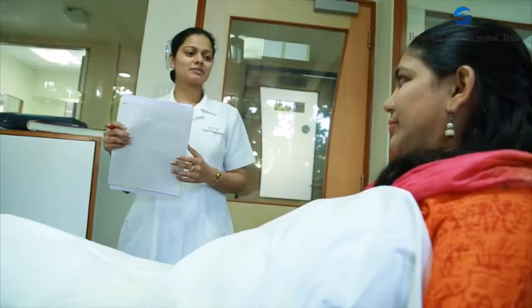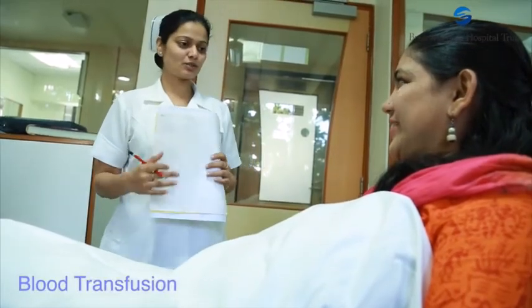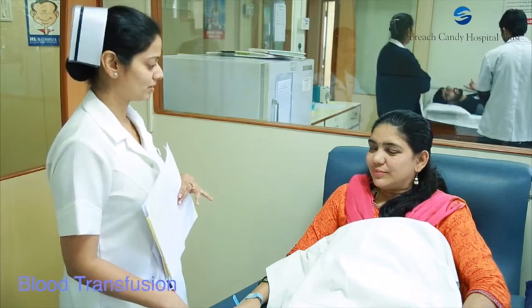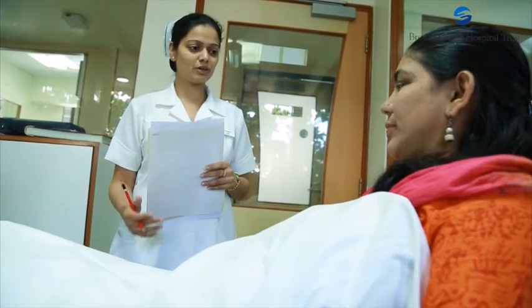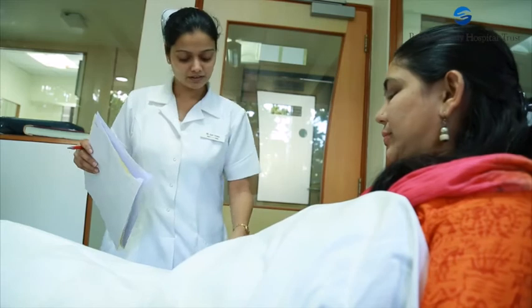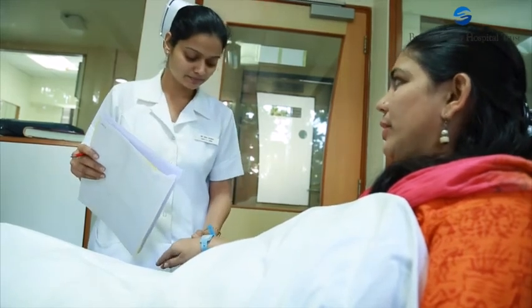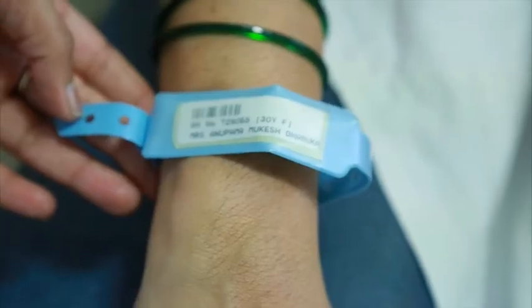All patients requiring transfusion, a fresh blood sample is collected for cross-match, on which the phlebotomist puts his signature as well as his employee number. Good morning, Mrs. Danuka. Good morning. I'm Sister Soni. Doctor has already ordered a blood transfusion for you, for which you have already given your consent. Your name is? Mrs. Anupama Mukesh Danuka. Yes. Okay.